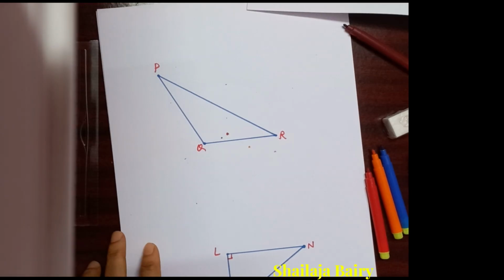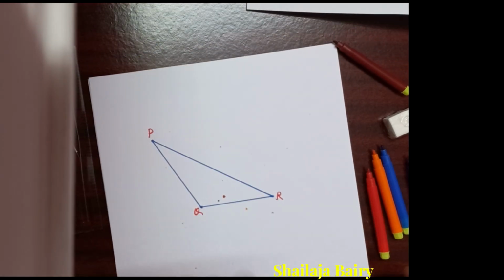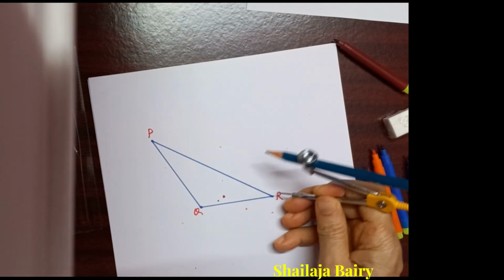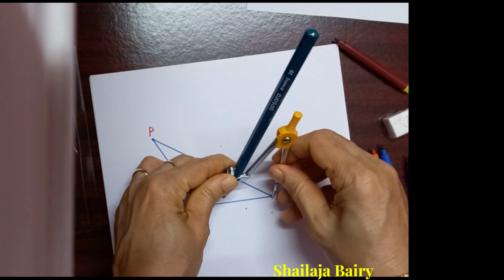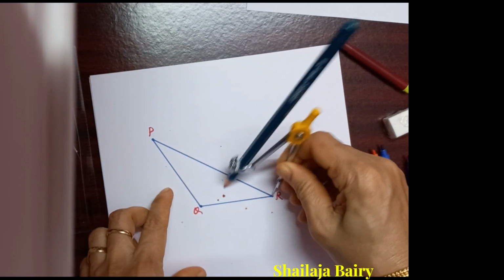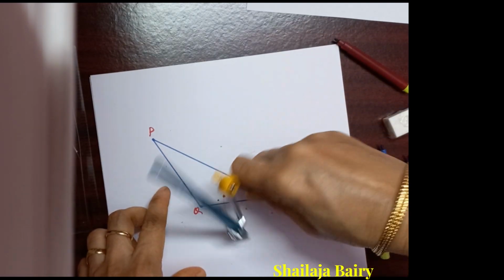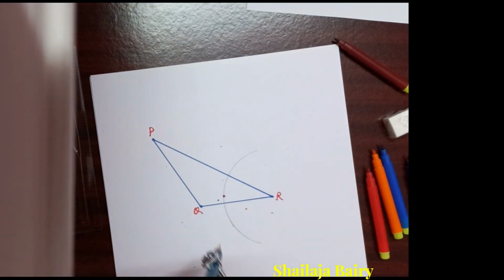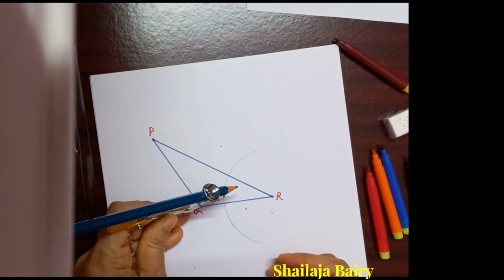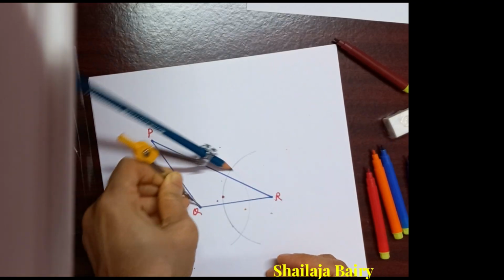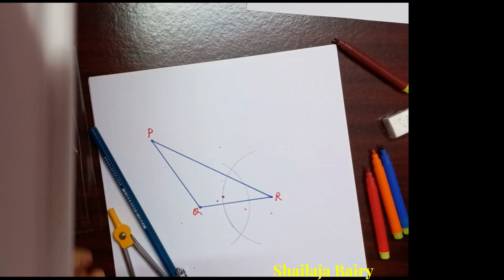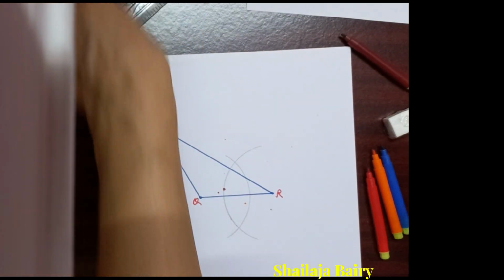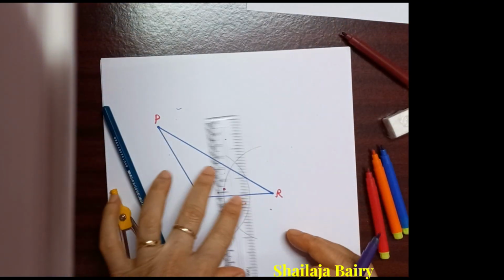Let me do the same for an obtuse angled triangle now. Let us see how it is. Bisecting QR, taking more than half of the QR, we are drawing the bisector.